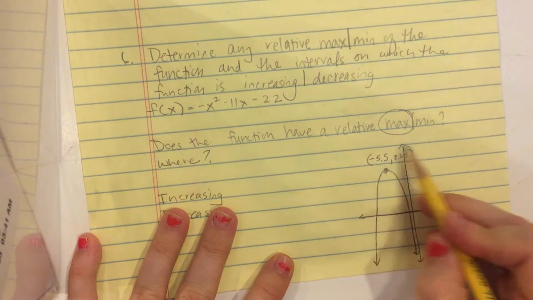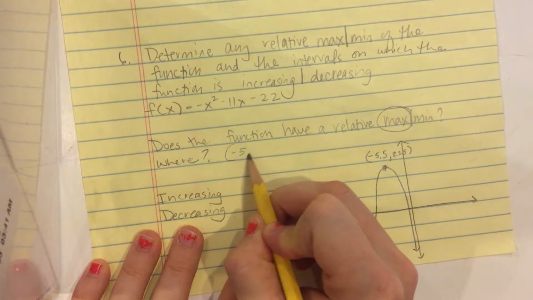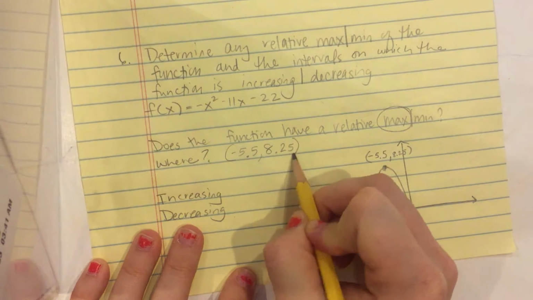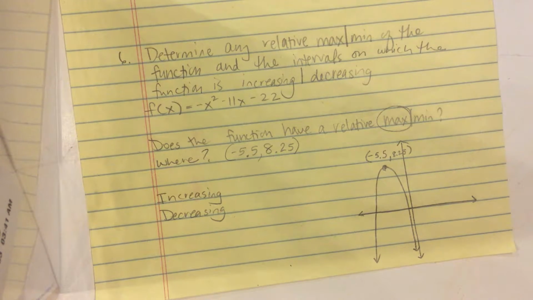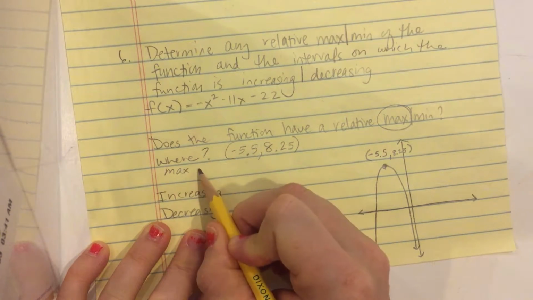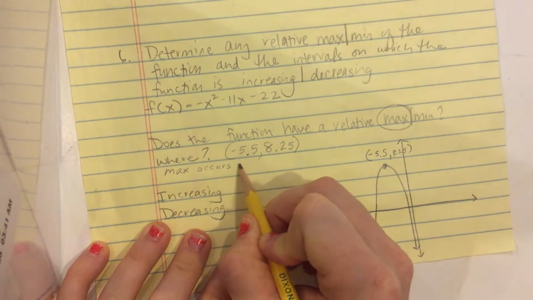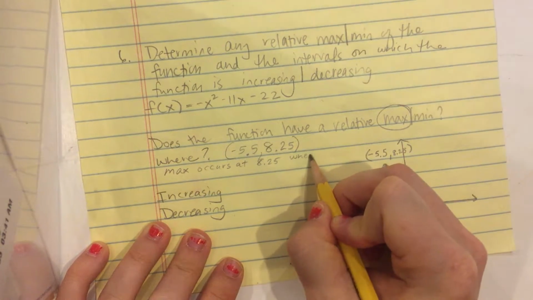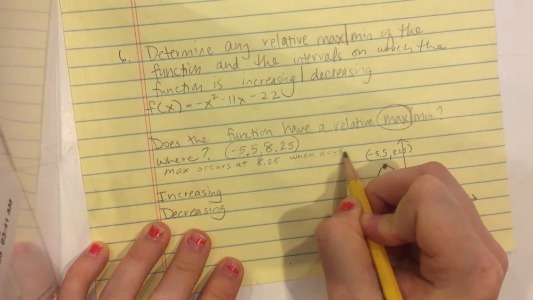And the maximum is located at the point negative 5.5, 8.25. And sometimes they'll ask you in a weird way. They'll say the max occurs at, and you would put 8.25 when x equals negative 5.5.